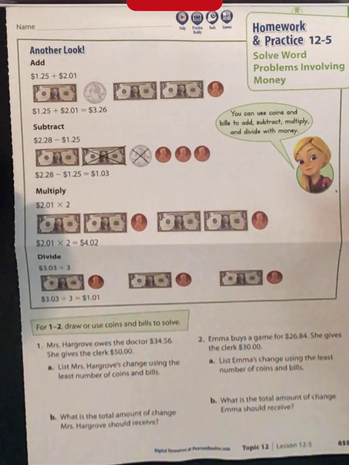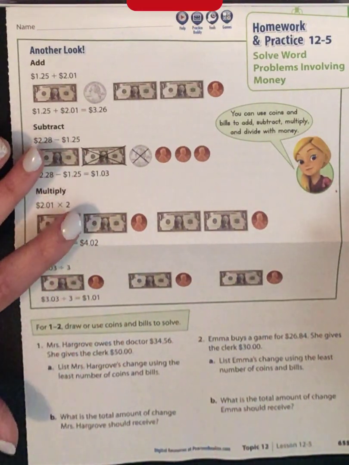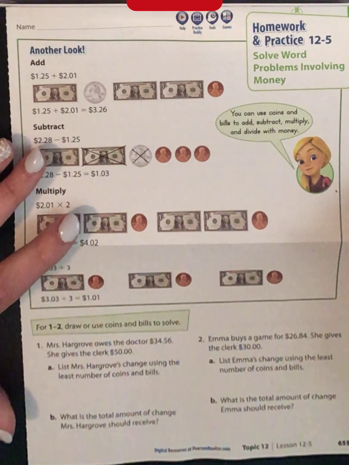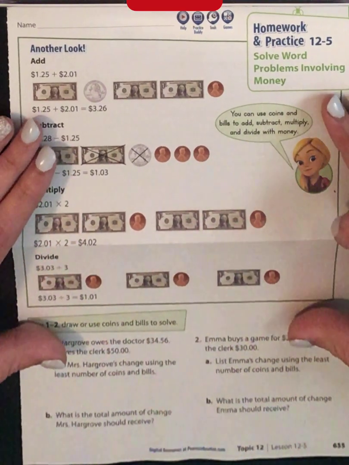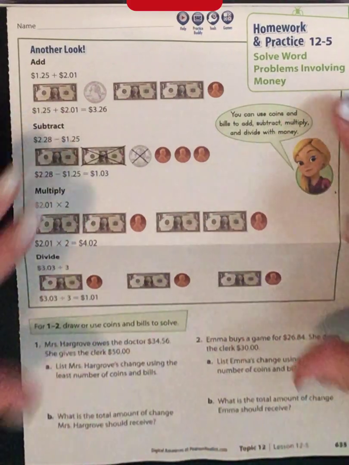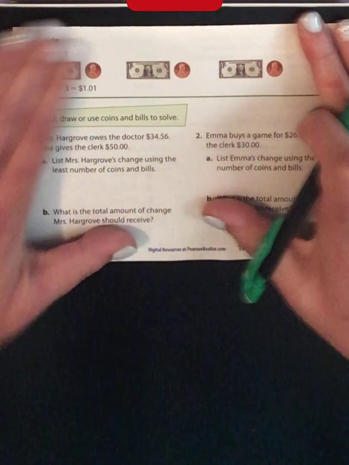What's going to be big with this lesson is remembering those math action words. So those words that we find in word problems that let us know what kind of an operation we need to do. Okay, so I'm going to go ahead and fold it so that we can take a look at it and you can have a better view.